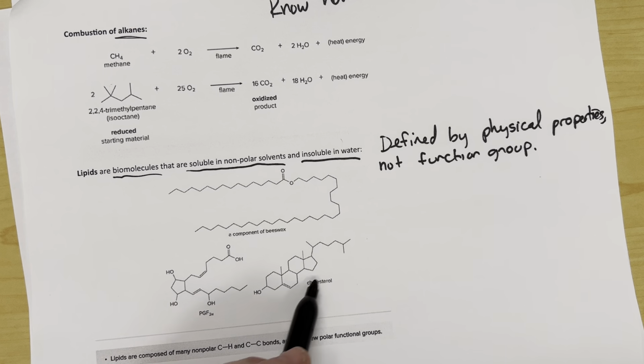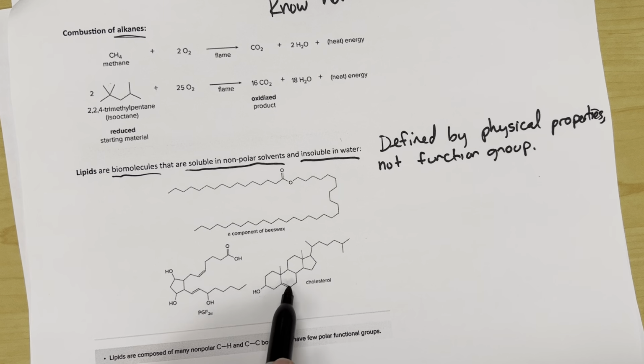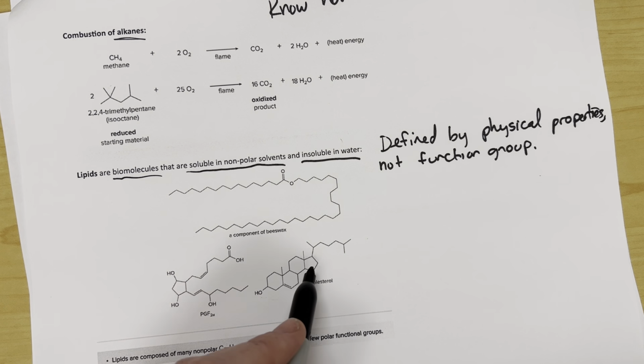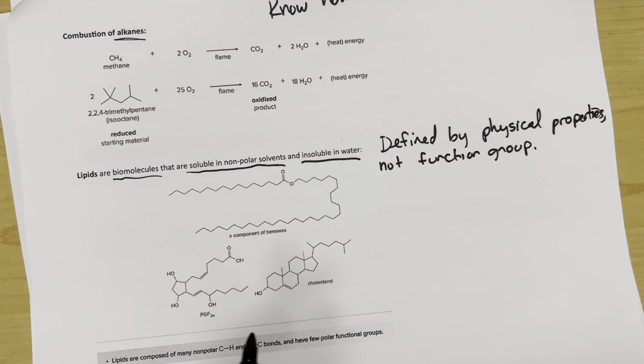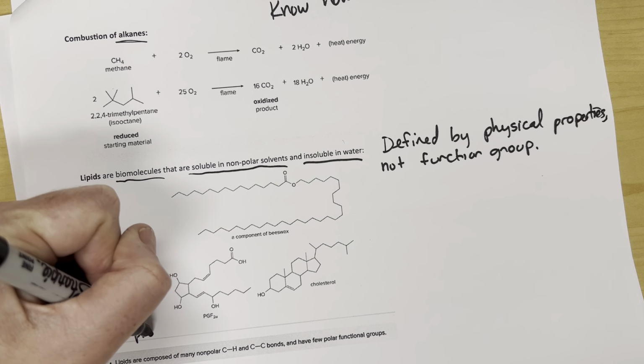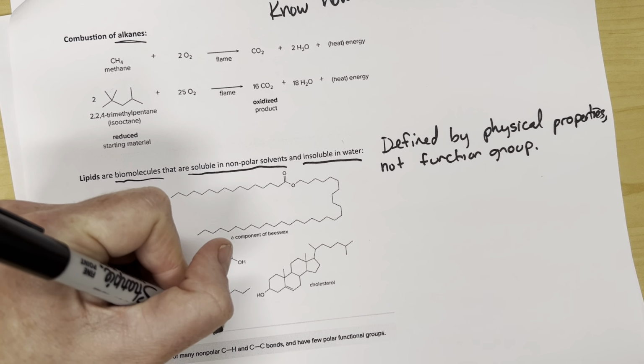For example, cholesterol is a good example of one. It's just got this little OH group right here, but then a ton of this other nonpolar stuff. So this would not at all be soluble in water because it's got, remember, more than 5 carbons after that OH group. Over here, this is prostaglandin.